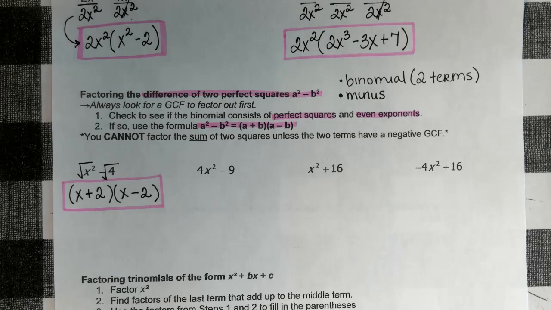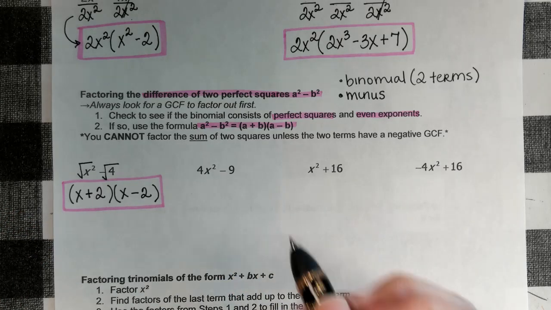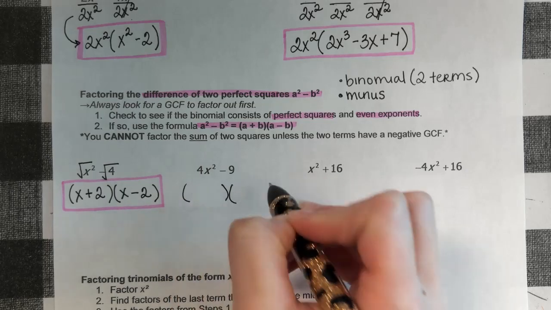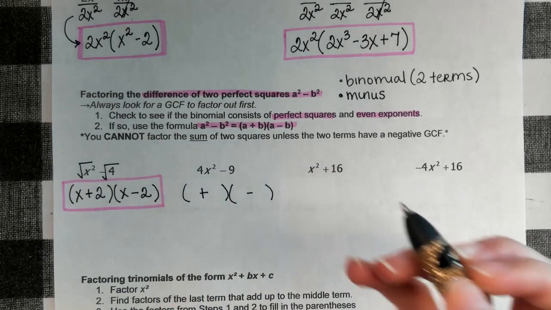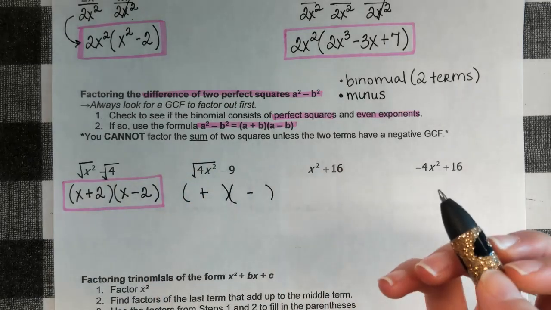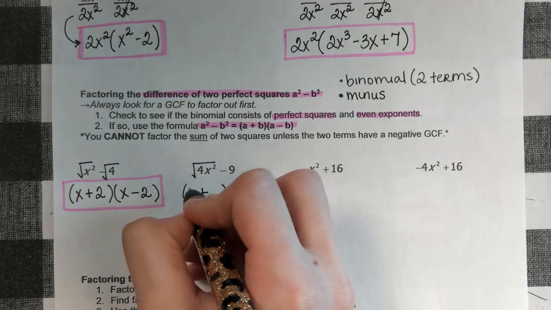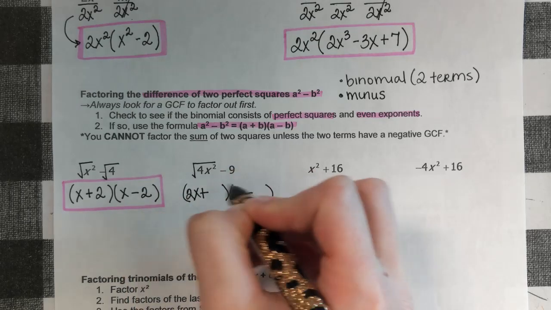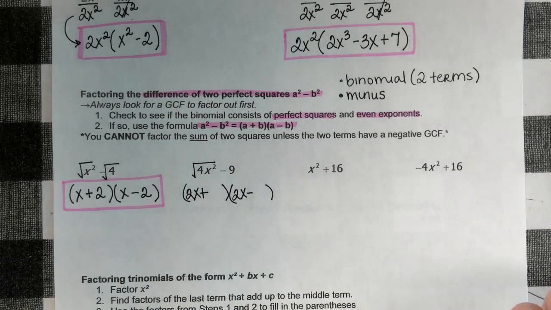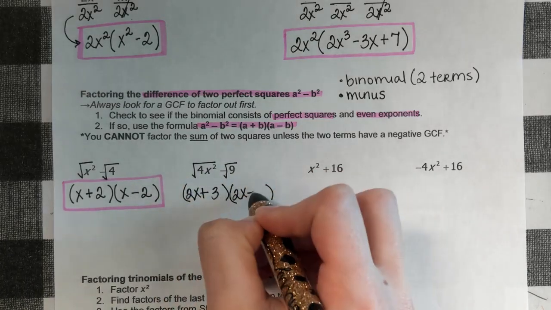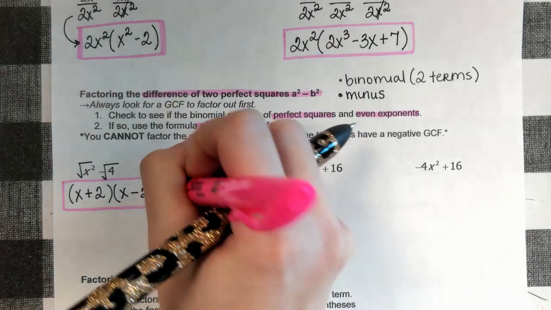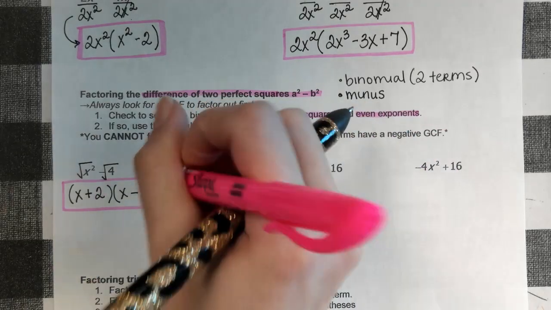So then 4x squared minus 9, is that the difference of two squares? So I have my parentheses, one's a plus, one's a minus. When I take the square root of 4x squared, the square root of 4 is 2, the square root of x squared is x, so I'm going to have 2x and 2x. And then the square root of 9 is 3. So 2x plus 3, 2x minus 3 will be what it factors.